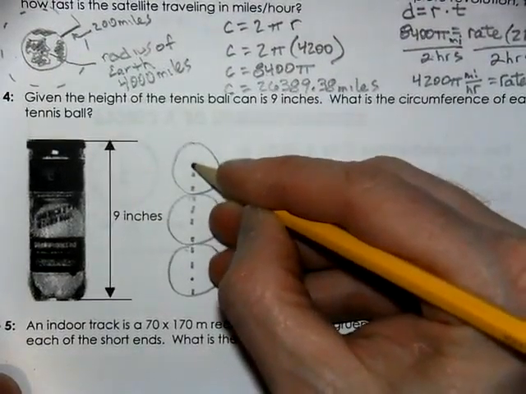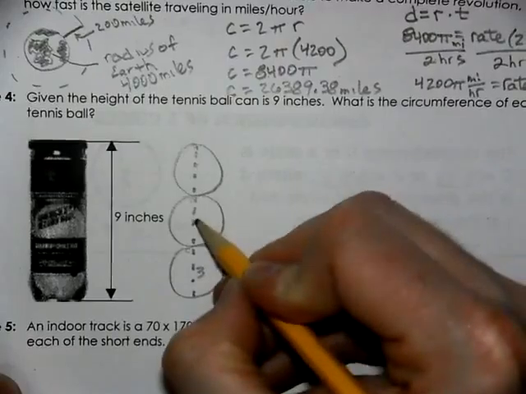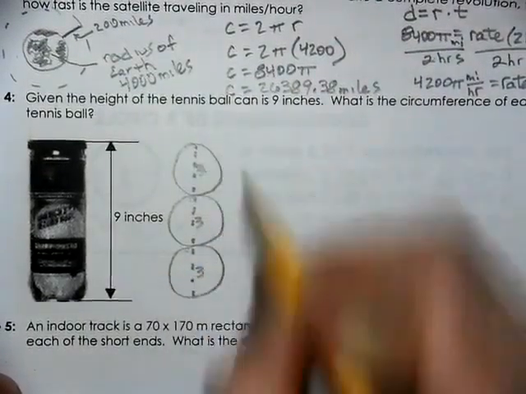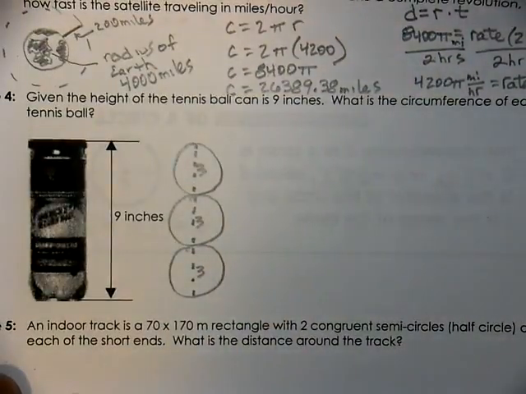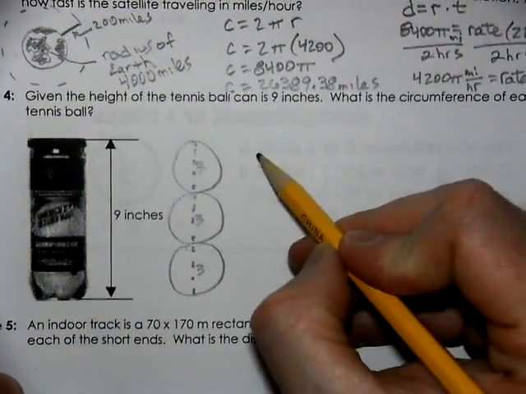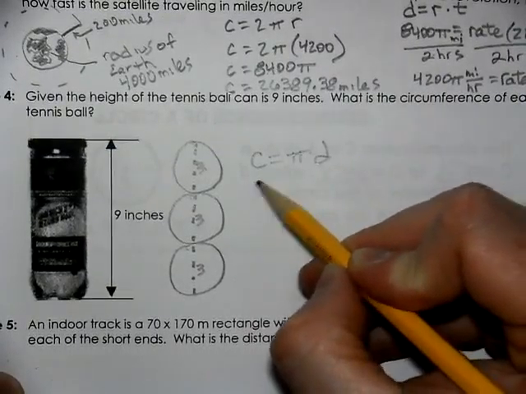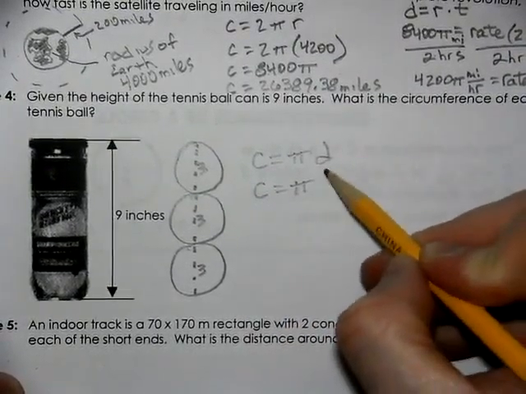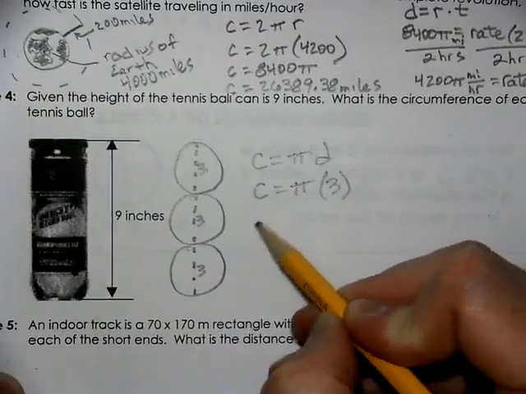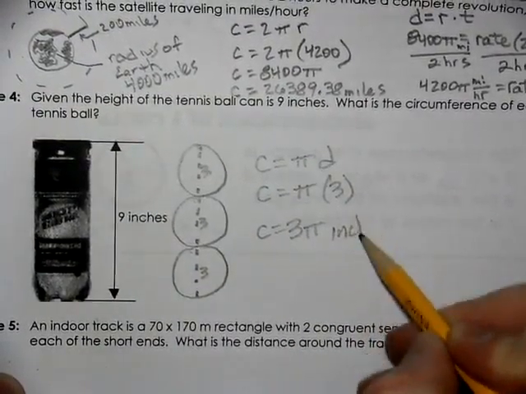These are your diameters that are going through the inside of the tennis ball. If it's 9 inches tall, then each one of these is approximately 3 inches. So if the diameter is 3, the circumference is going to be pi times d. Pi times 3. So our exact answer is called 3 pi inches.